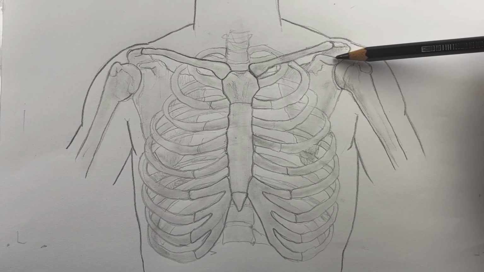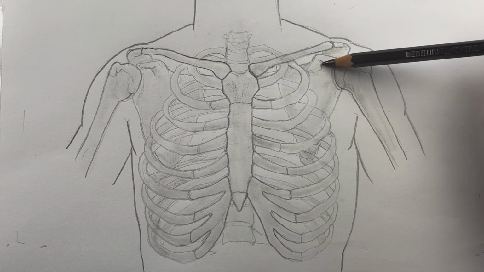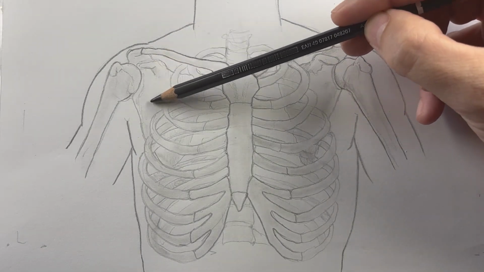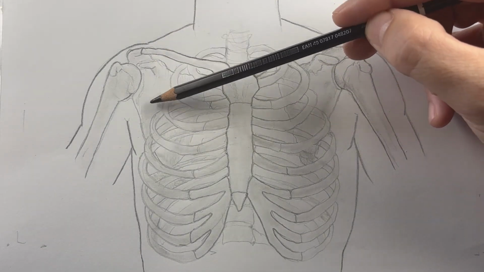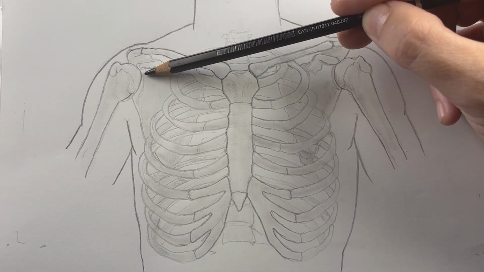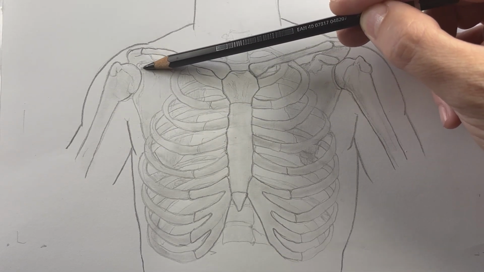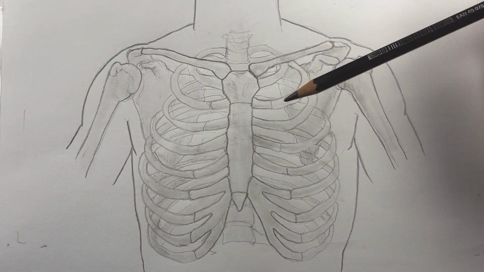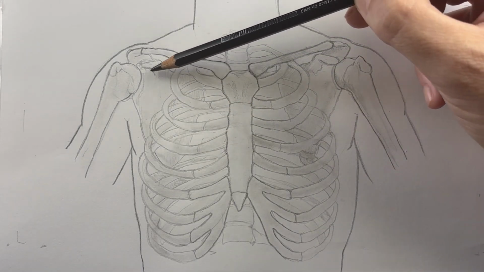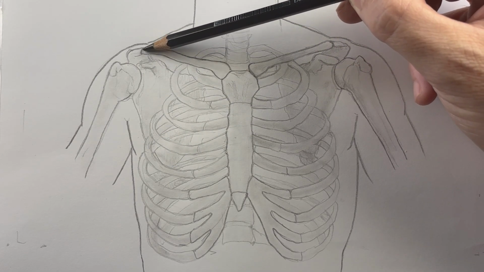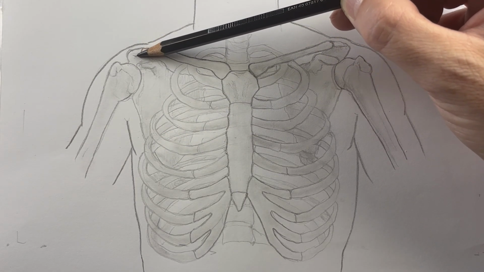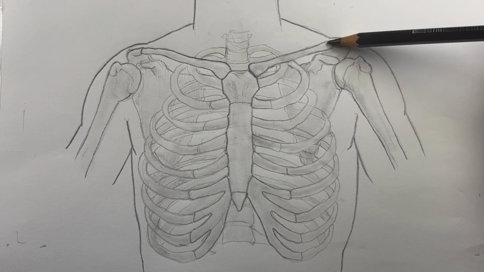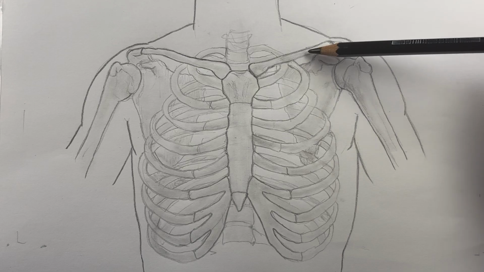There's this one here, that's called the coracoid process. We're not going to do it today, but the pectoralis minor attaches in this part of the shoulder blade and kind of comes down to the ribs. But the other part of the shoulder blade is this part here. It's another sort of outcropping, and that attaches here to the clavicle.